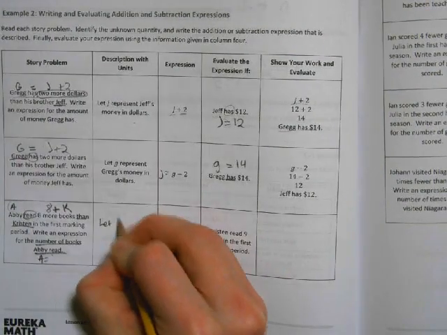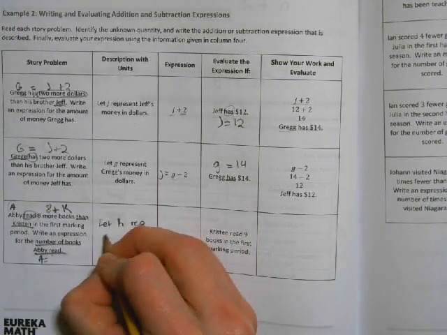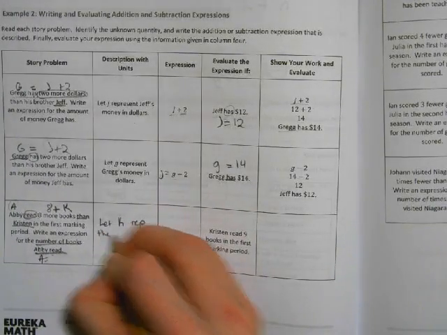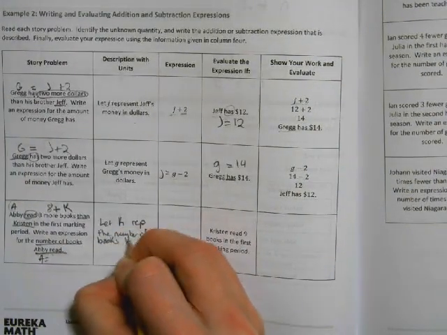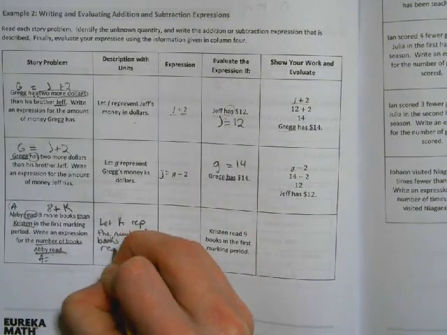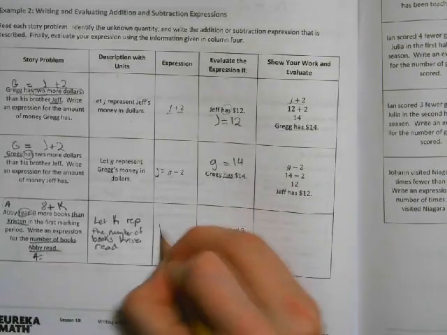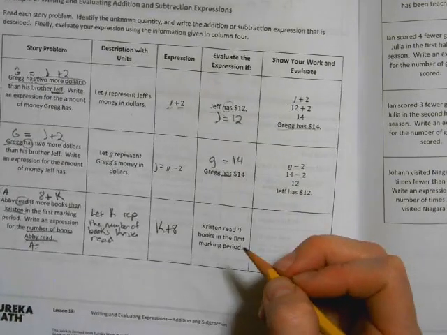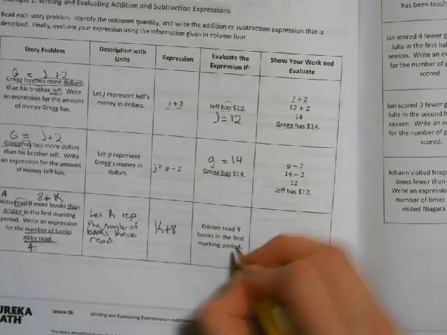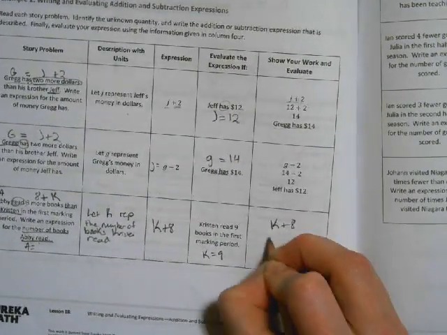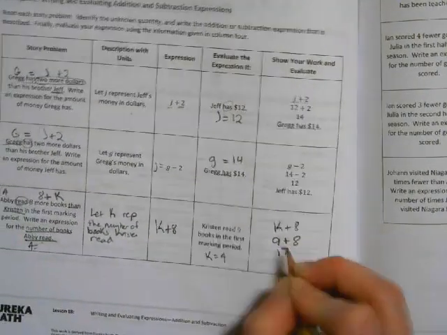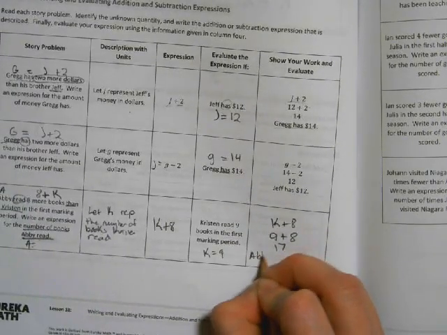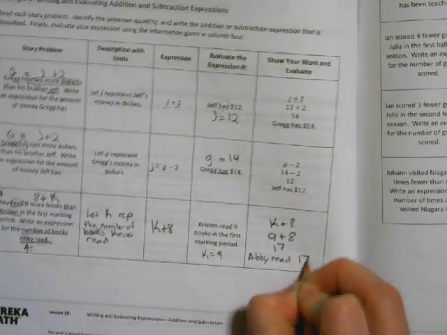So we're going to say let K represent the number of books Kristen read. And then you can show K plus 8. And then Kristen read 9 books in the first period, so that means K equals 9. So you're going to have K plus 8. Then you're going to plug in the 9 for K, 9 plus 8, and that's 17. And then you can say that Abby read 17 books.